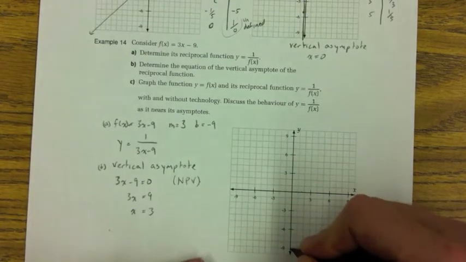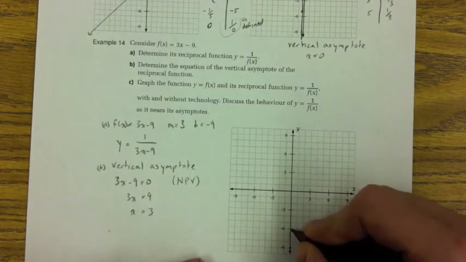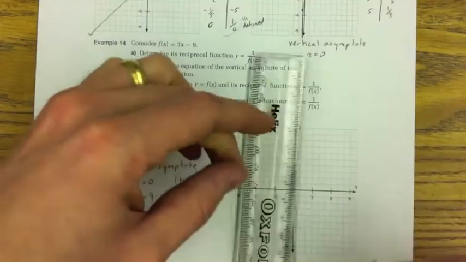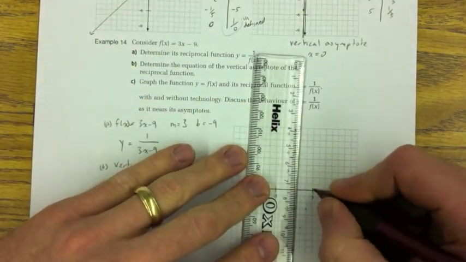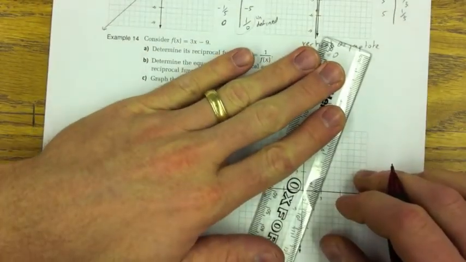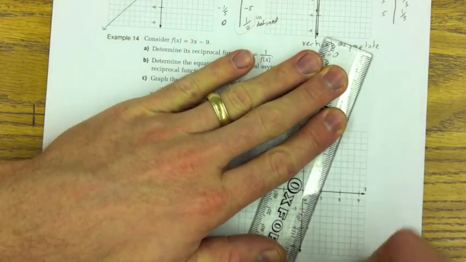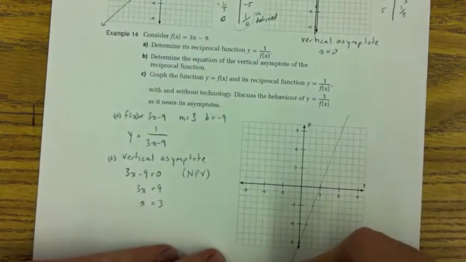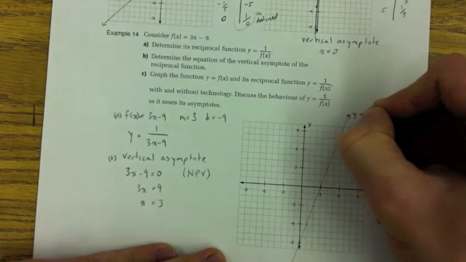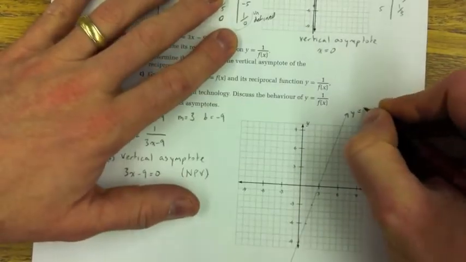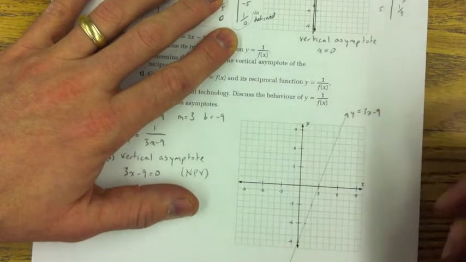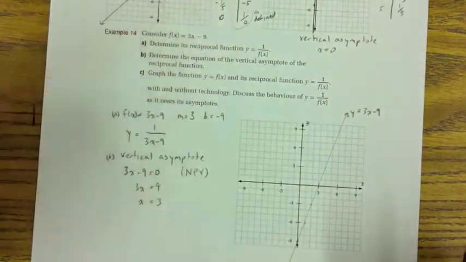So there's -9. It's got a slope of 3 up, 1 over, 3 up, 1 over, 3 up, 1 over. There's y equals 3x minus 9.